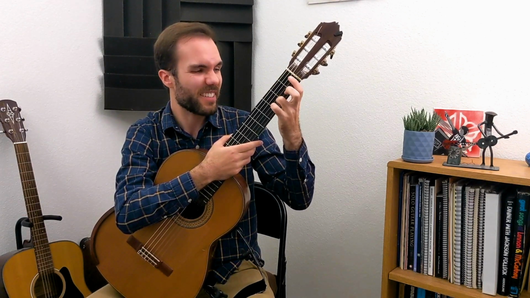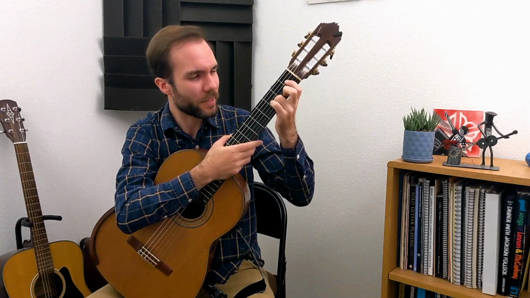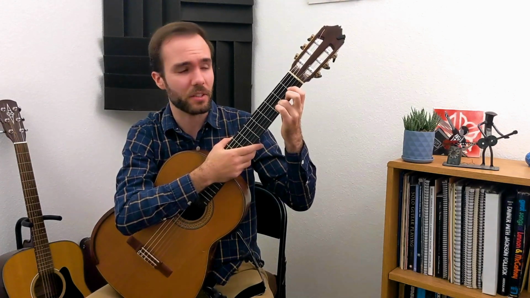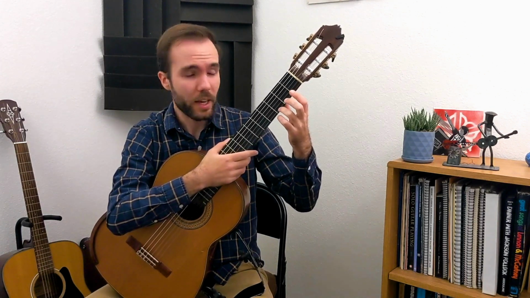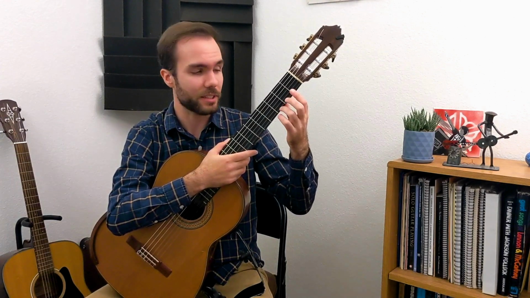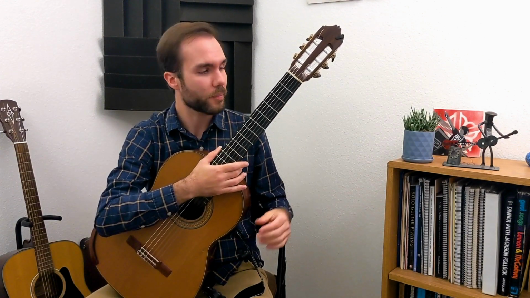If I'm doing that, I have to really make my fingers do some stuff that doesn't feel very good. So we want to keep that nice open C shape, and that will allow us to play chords a lot more comfortably and effortlessly. So let's start with a G chord.